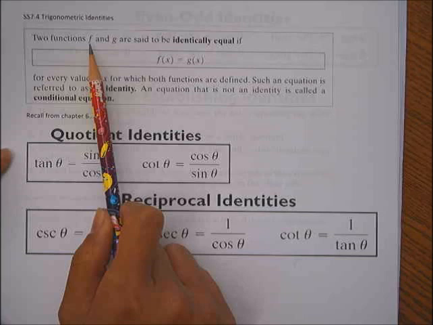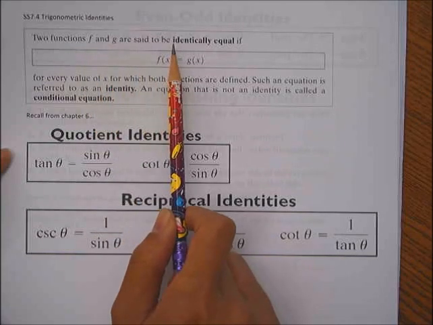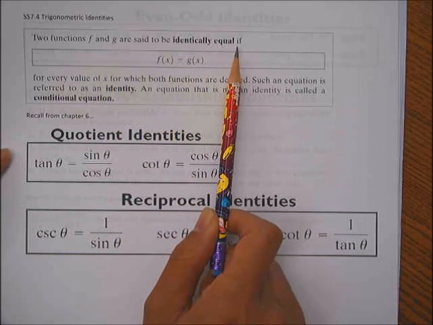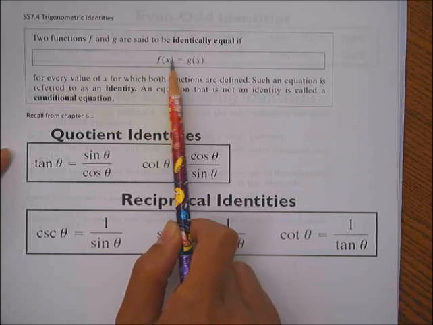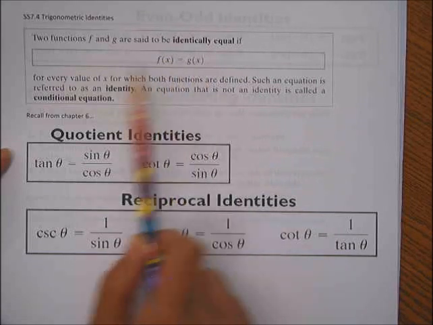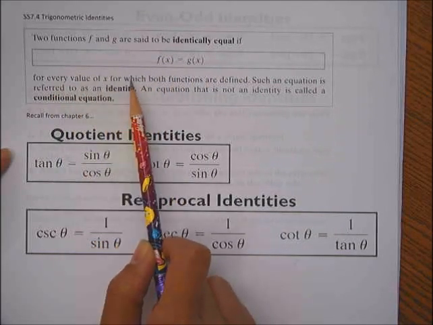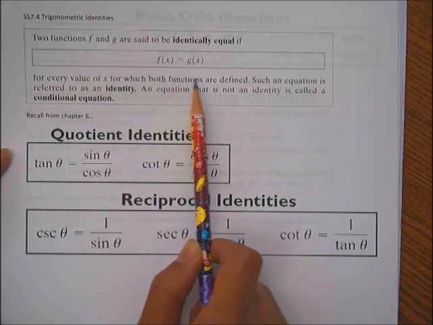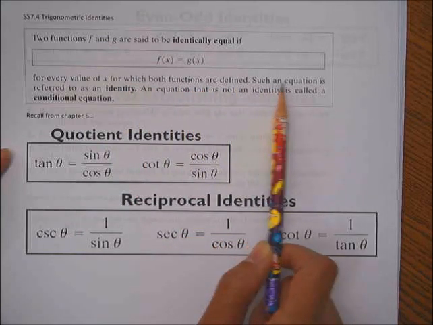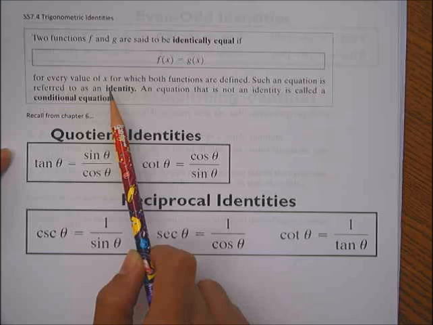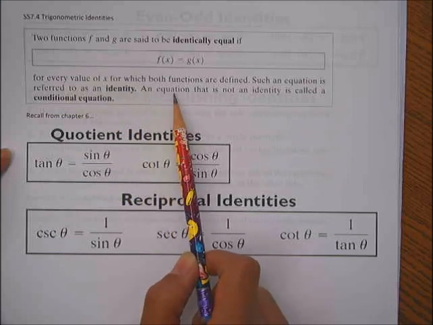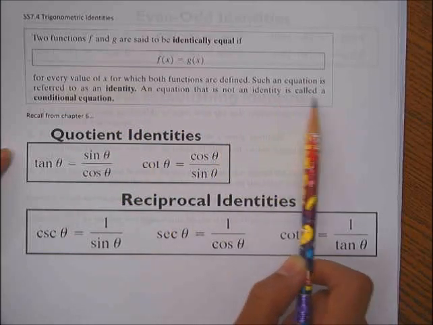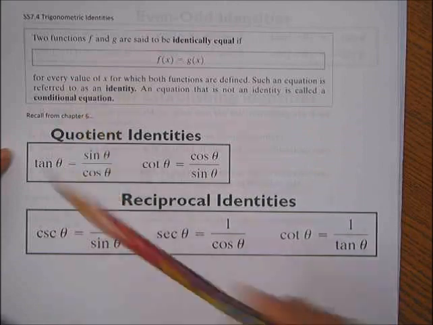Two functions, f and g, are said to be identically equal if and only if f of x equals g of x for every value of x for which both functions are defined. Such an equation is referred to as an identity. An equation that is not an identity is called a conditional equation.